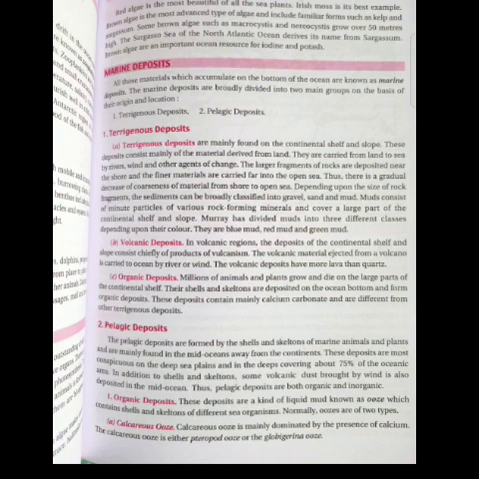Next is the volcanic deposits. Volcanic deposits are also found in the continental shelf and the continental slope area, and some are found in the abyssal plain area. Those deposits are the fragments which have originated from volcanism. Simple as that.